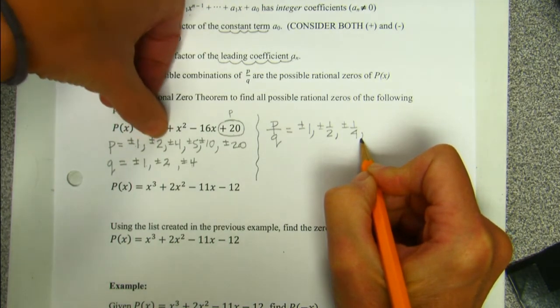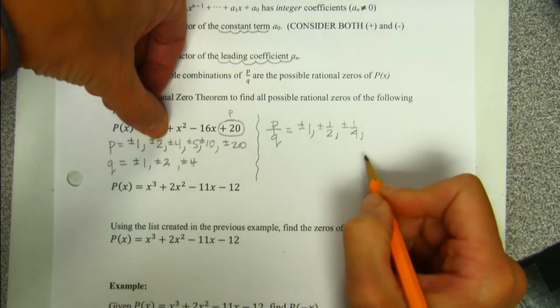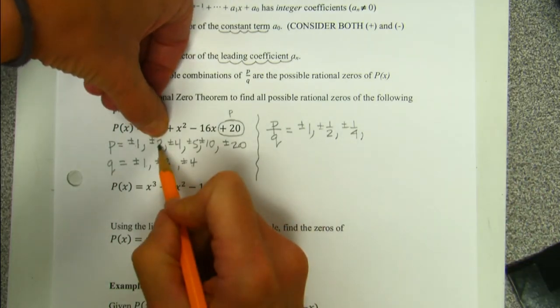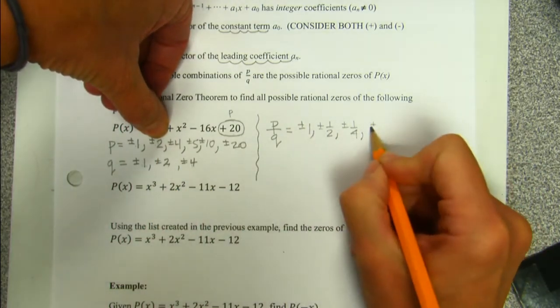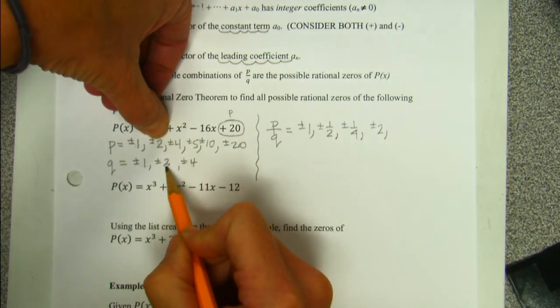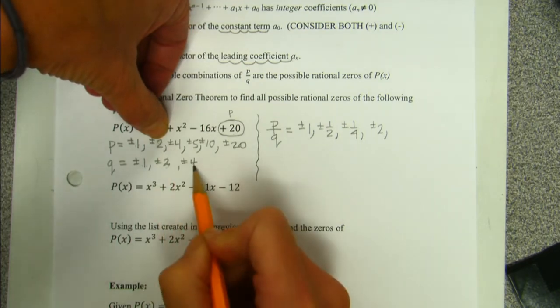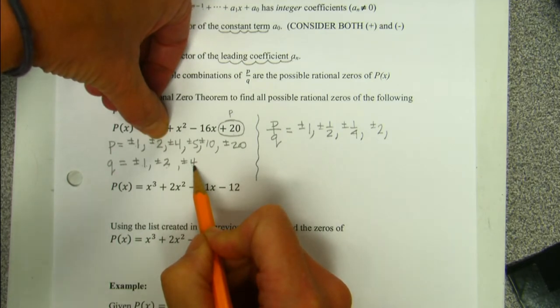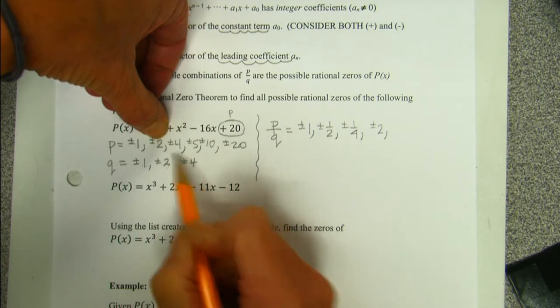I'm going to move over to the 2 and put the 2 over all of my q's. But watch, 2 over 1 is 2. 2 over 2 is 1. That's already in my list, so I don't have to list it a second time. 2 over 4 reduces to 1/2. It's already in my list. I don't have to list it a second time. So I'm finished with this p.